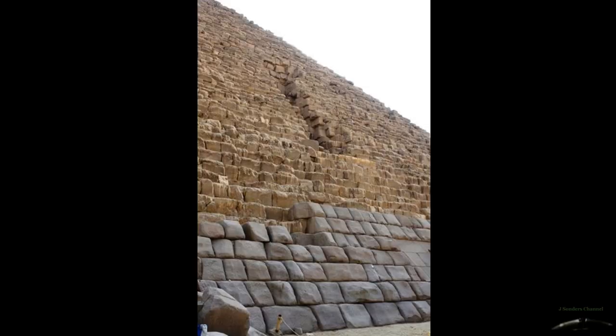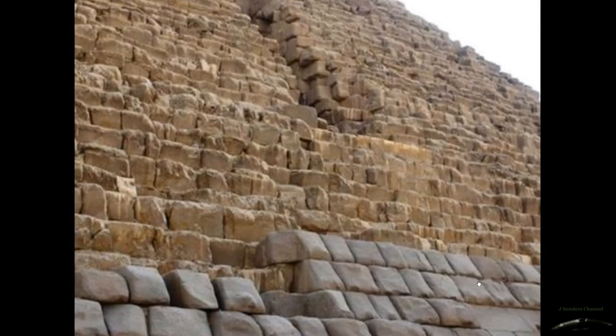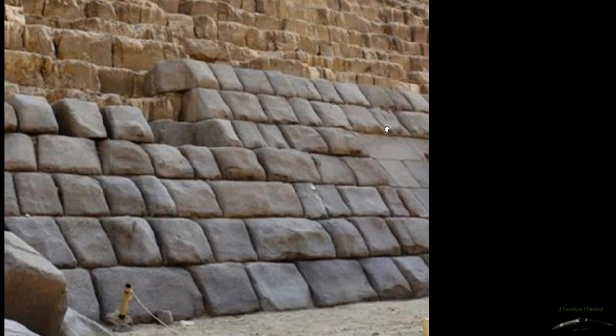Here's the pyramid. You can see we have different styles of the bumpy look. Technically, those are knobs. In fact, if I can zoom in on that a little bit here, I would like to also point out that we have the smooth, flat stones over here, which is what I thought the pyramids were totally made out of.